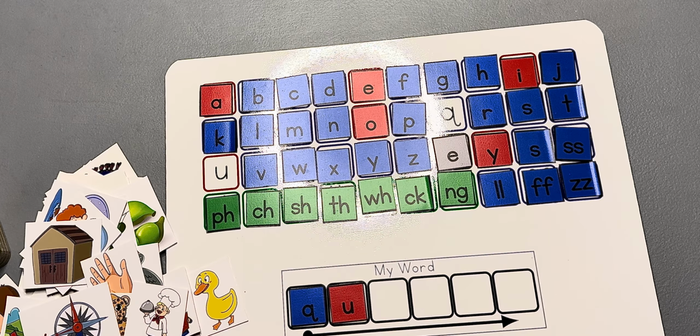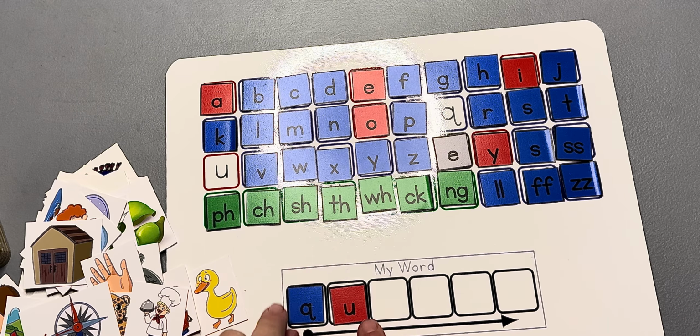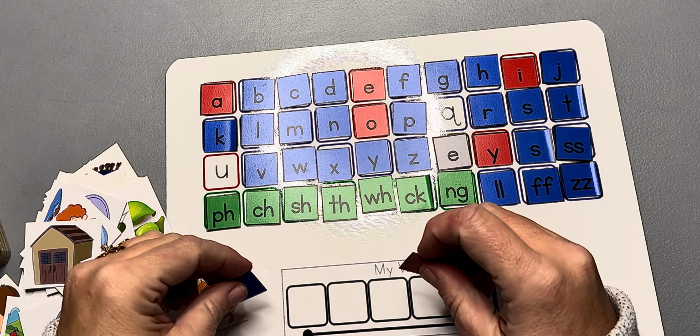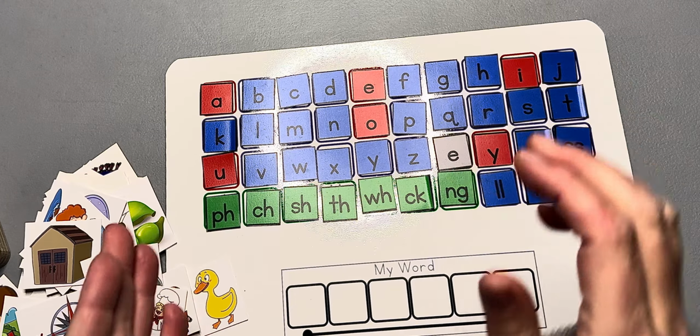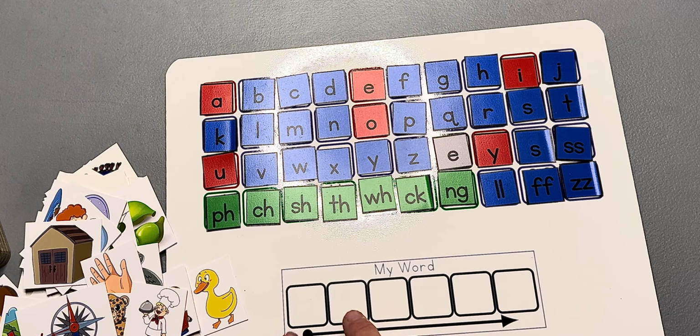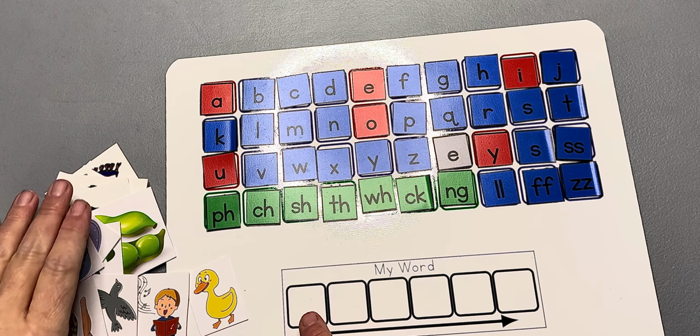Because when we have Q and U here, it is for k, w. So this is representing the K sound, and this represents the W sound. Quack, quack. But to save some space, once our kids understand that that represents two sounds, they could put a tile with a Q and U on it and be just fine.